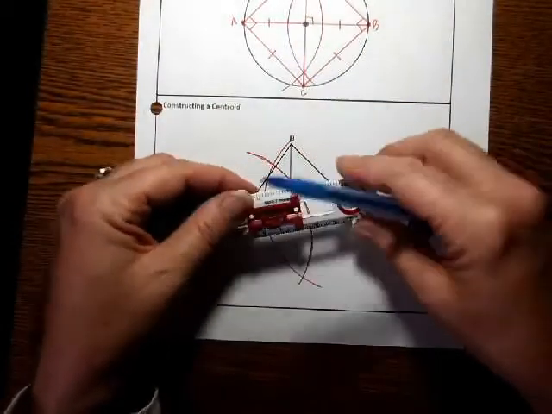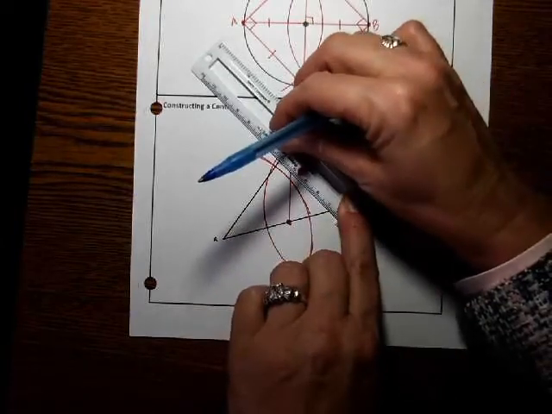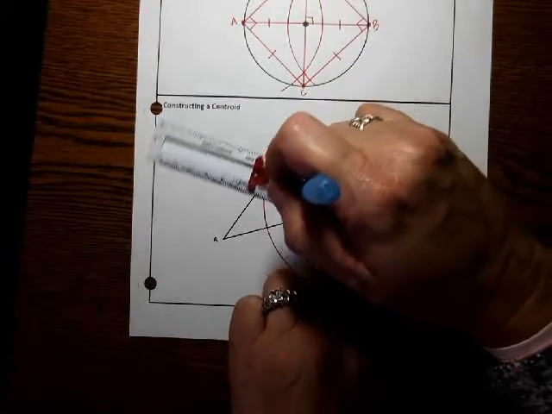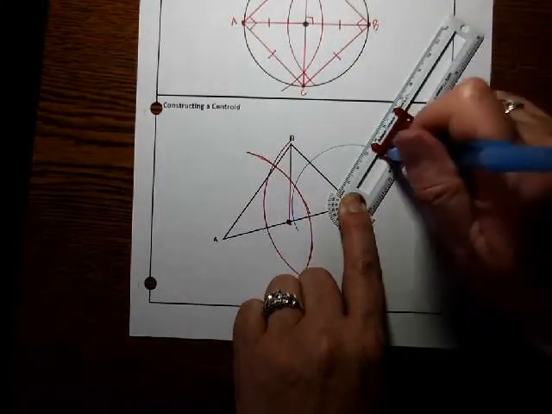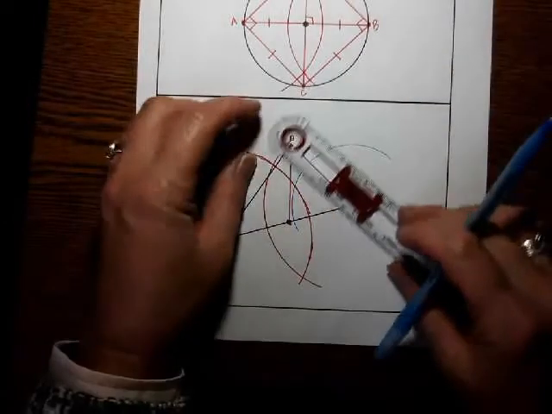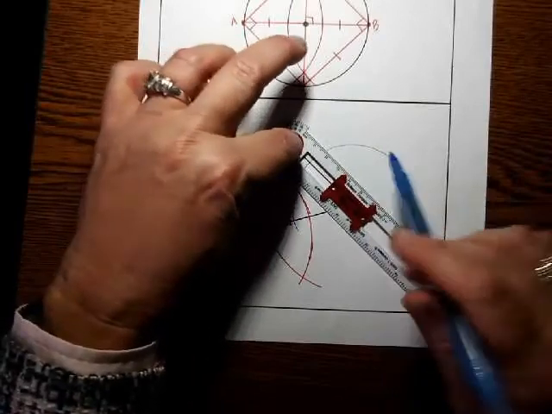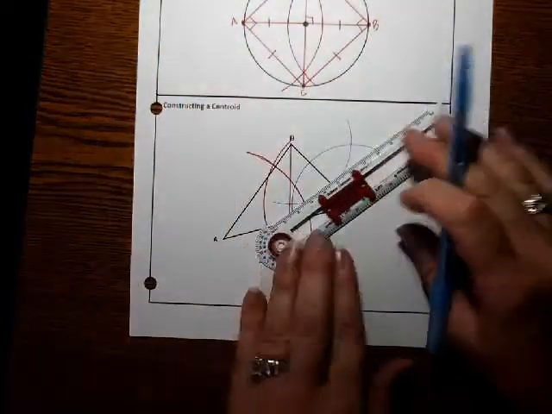I'm going to once again put my bullseye on one of the vertices here and draw another arc. I'm going to pick this up, put it on B, and draw yet another arc. I'm looking for the intersection of these 2 arcs.